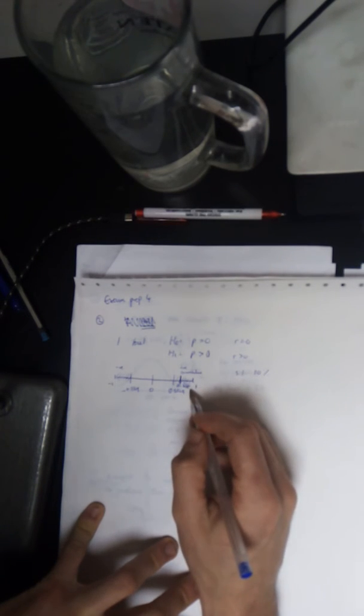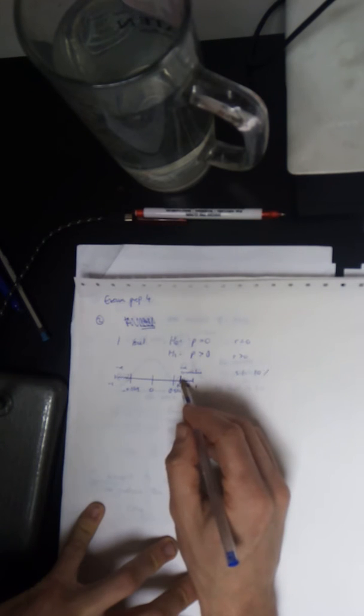So 0.658, we're in the critical region. H0 is unlikely. We accept H1. There is evidence for positive correlation, rho is greater than 0. Done.